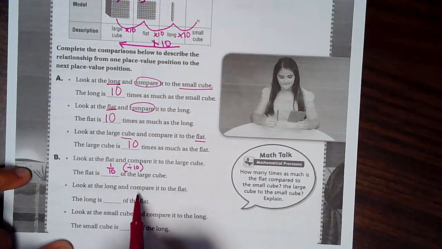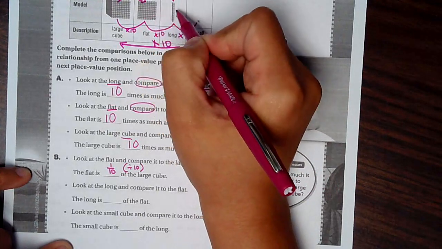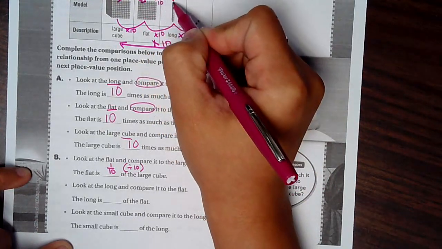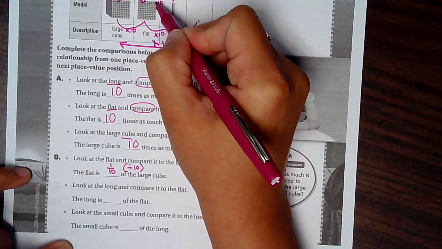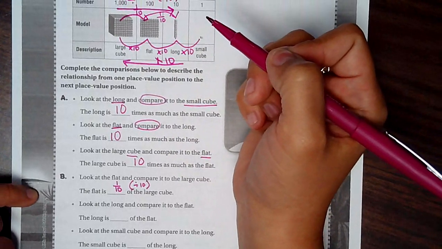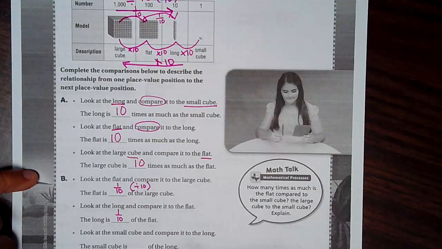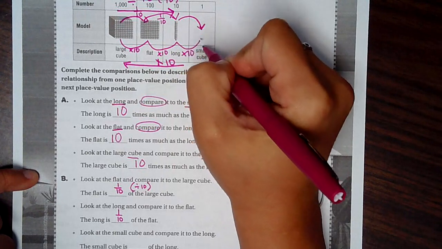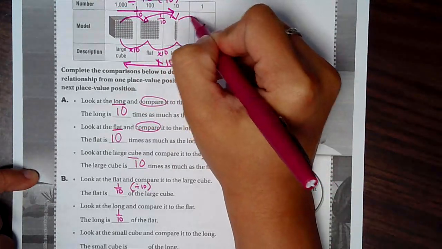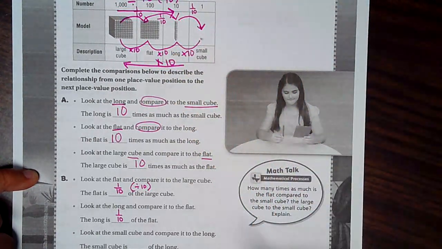Now look at the long and compare it to the flat. From here to here, from the flat to the 10 is 1/10. The flat is 10 times the long, and the long is 1/10 of the flat because you're dividing it by 10. Okay. Now look at the small cube and compare it to the long. Now this long is 10 times the small cube. Well, now this cube is 1/10 of the long.